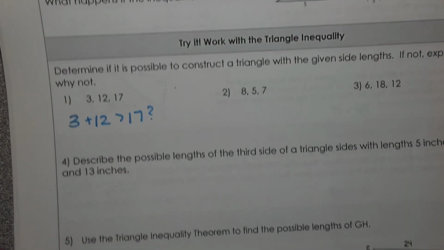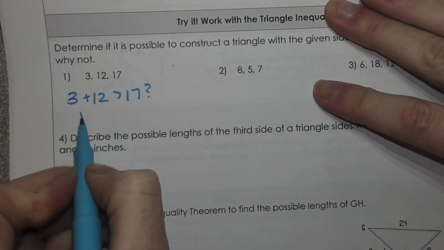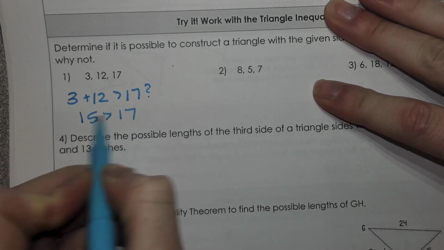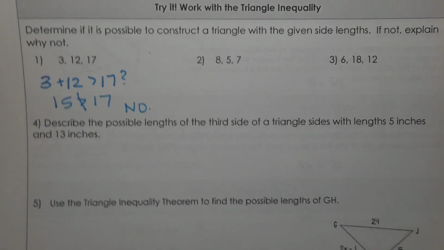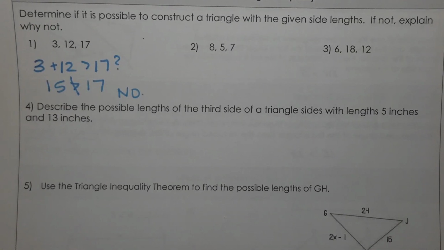I'm asking that as a question. So is 15 bigger than 17? No. So this one can't possibly work. Alright, you try the next two and tell me if those could form a triangle or not.